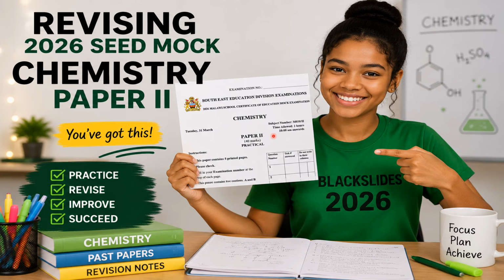This includes schools in districts such as Zomba, Balaka, Machinga, and Mangochi. Schools from those districts wrote this paper during their mock examinations. So let's be together without wasting your time.